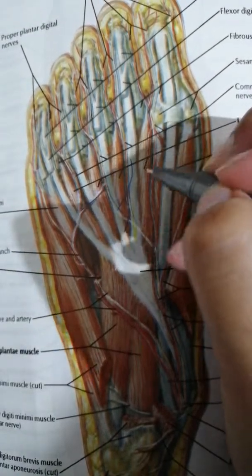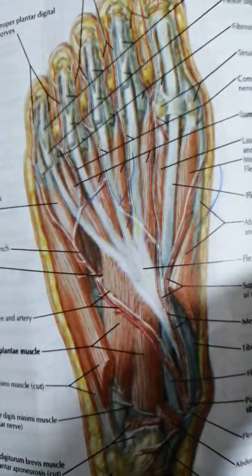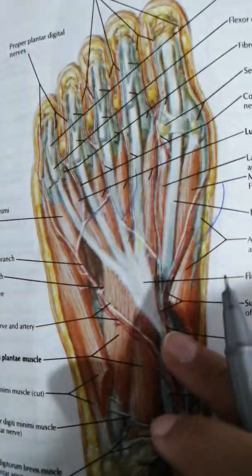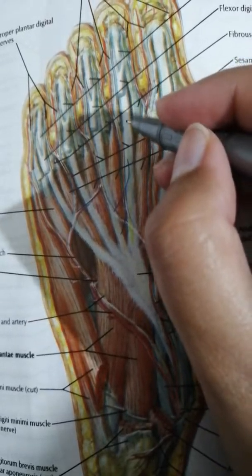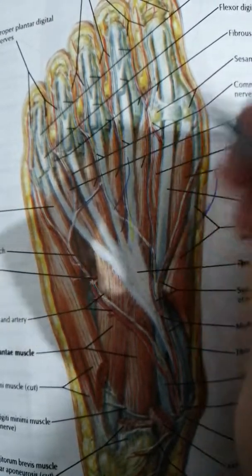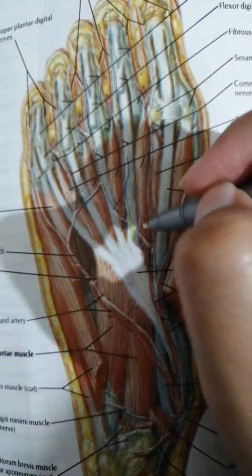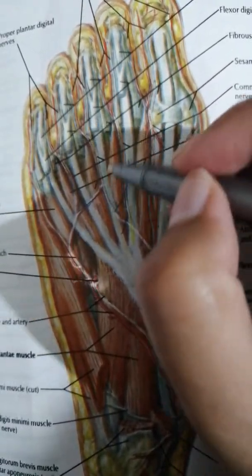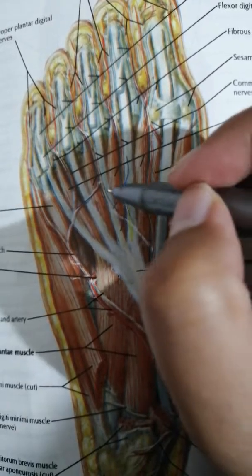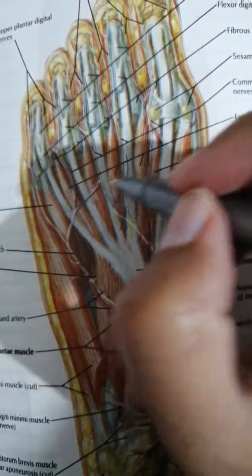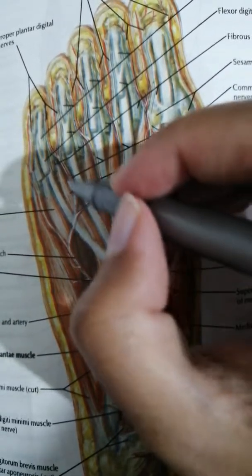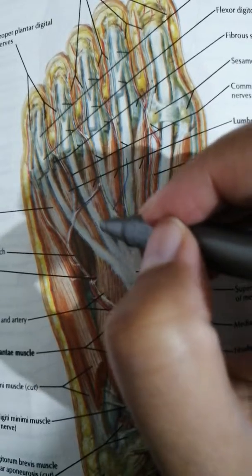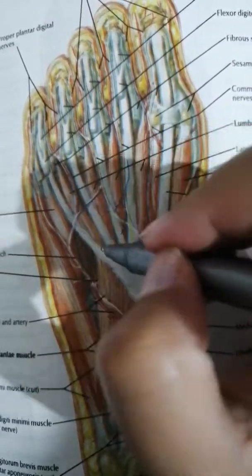So the origin is from the flexor digitorum longus. So these tendons are offering both insertion and origin. The first tendon, or the middlemost tendon of the flexor digitorum longus, offers origin to the first lumbrical, whereas the second lumbrical gets its origin from the adjoining sides of the first and the second, whereas the third gets it from the adjoining sides of the third and the fourth. The fourth lumbrical gets its origin from the adjoining sides of the fourth and the fifth flexor tendons. The origin is simple enough.